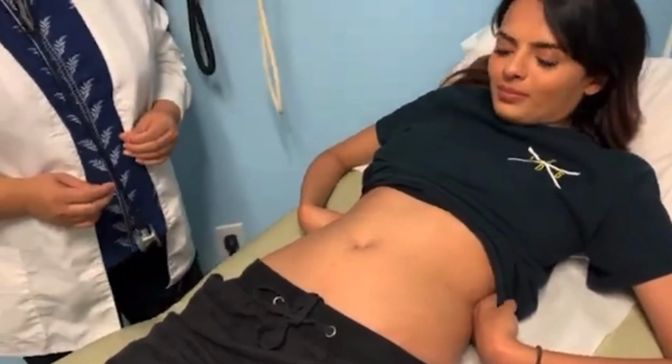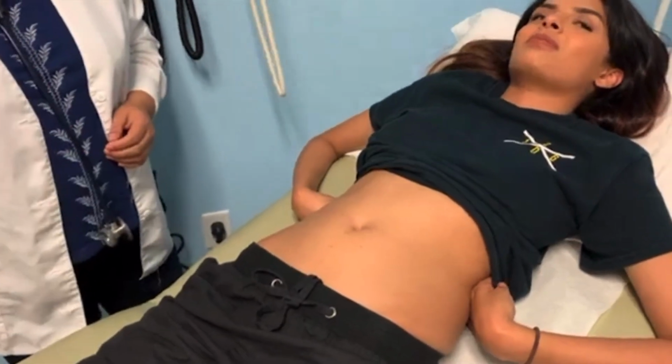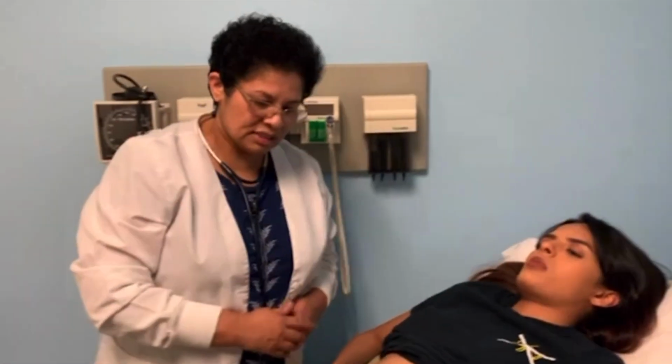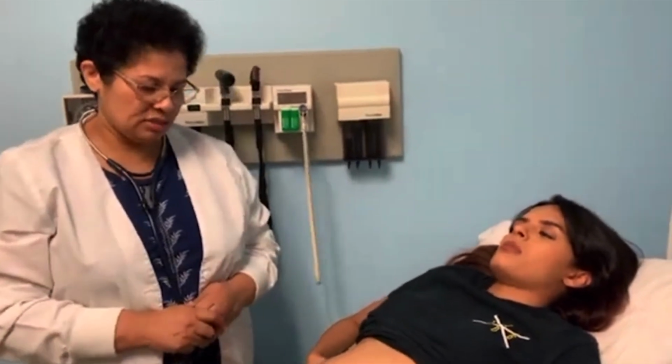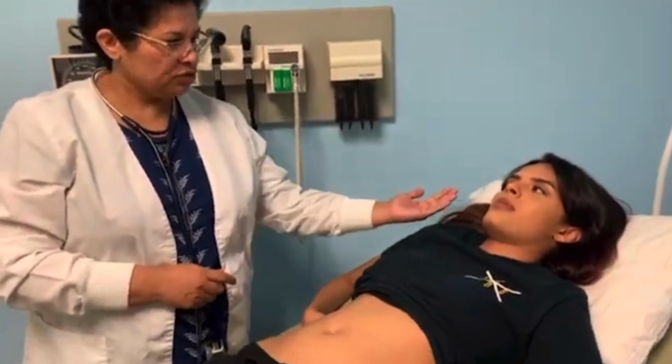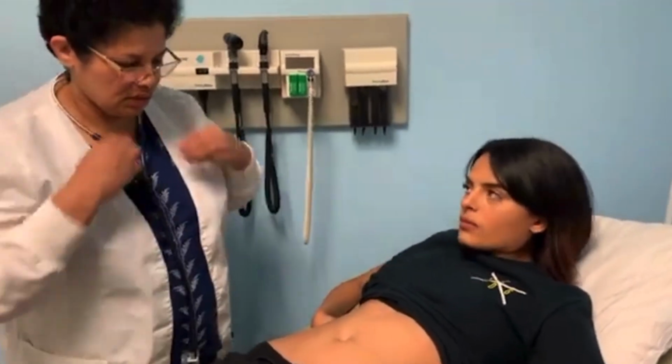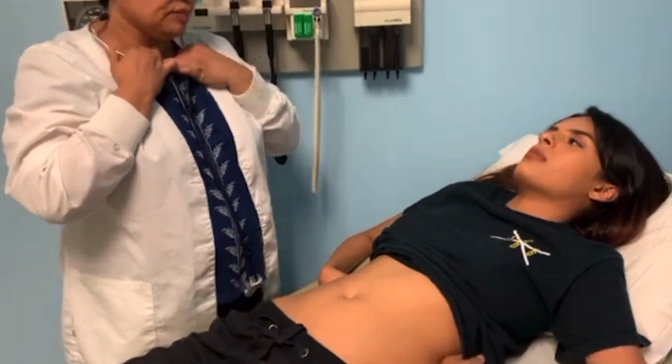Okay. On inspection, the abdomen looks symmetrical. I don't see any bulging, no nodules, no bluish discoloration, nor the rash or redness over the abdomen. Can you lift your head a little? And I don't see any herniation with increased pressure on the abdomen.